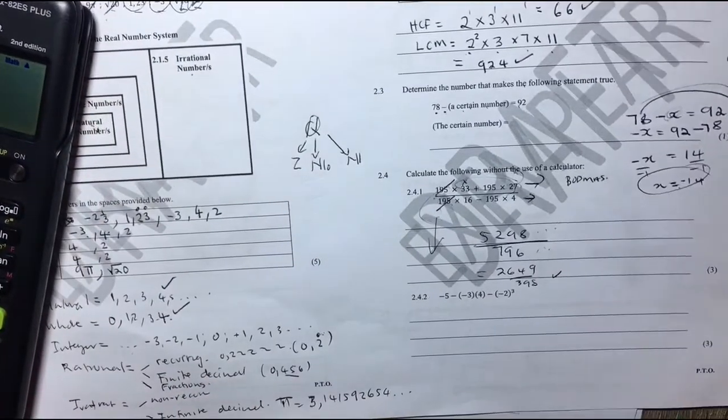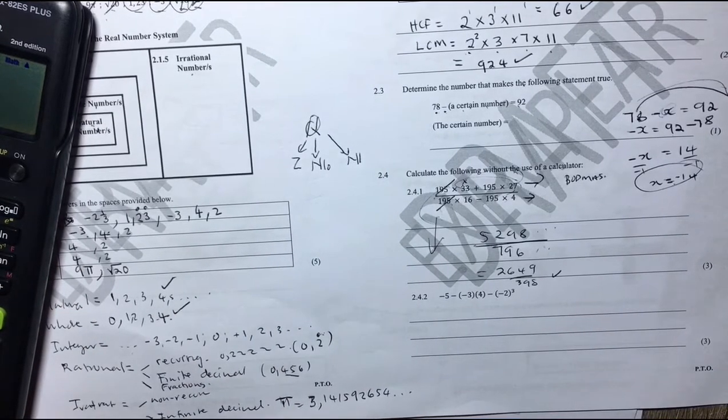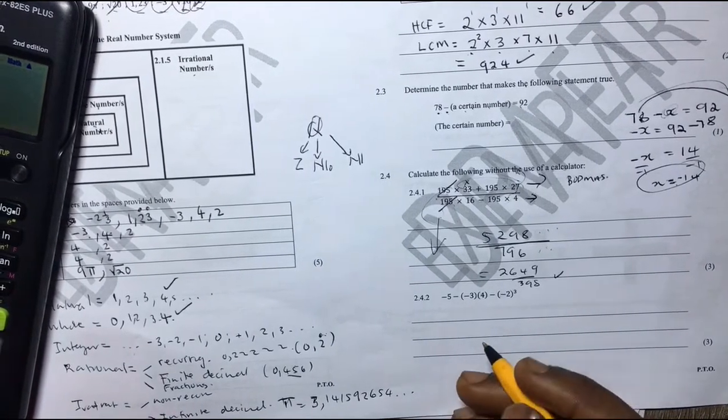I hope it's correct. So I'm doing this paper with you. I haven't seen the paper before, so I'm allowed to make mistakes. All right? Yes, but I shouldn't make mistakes.